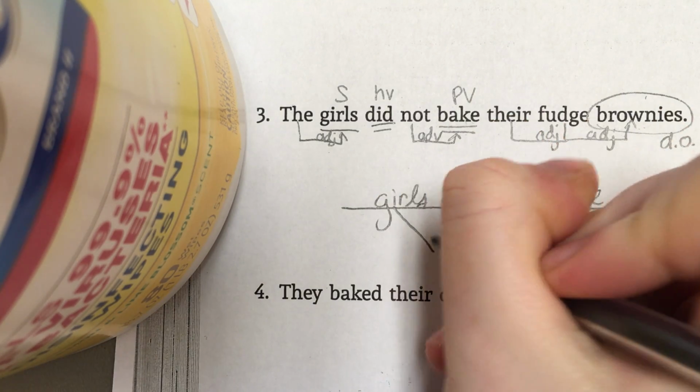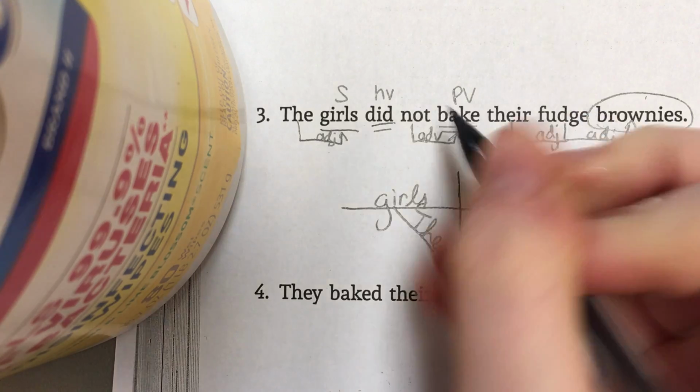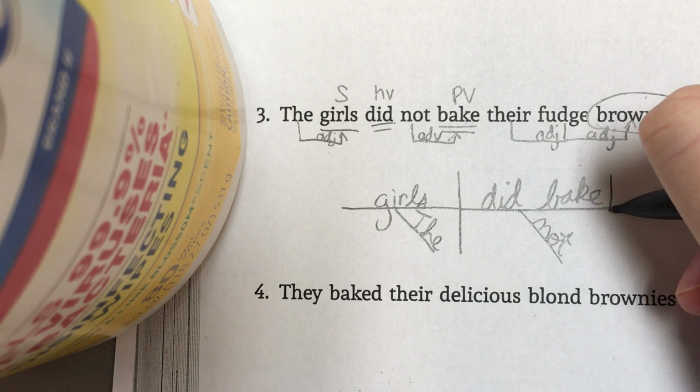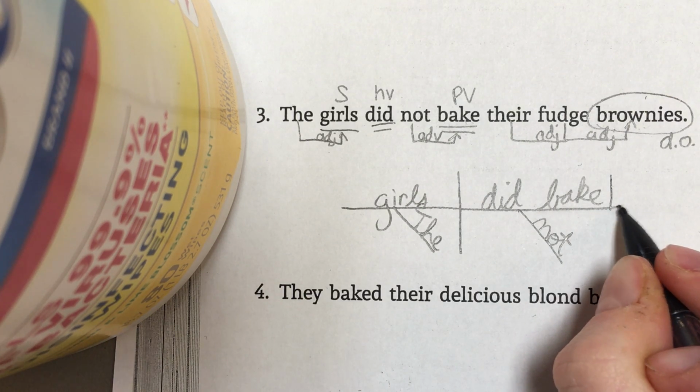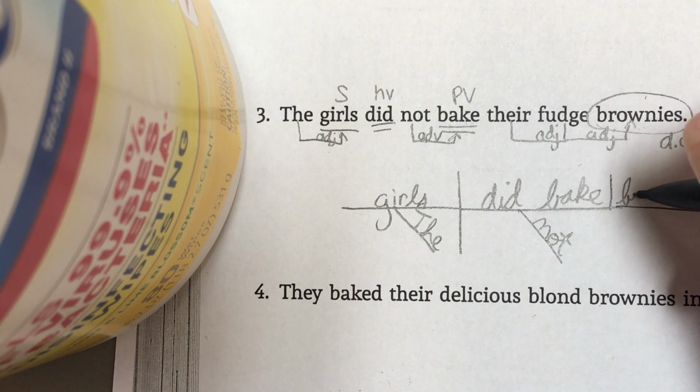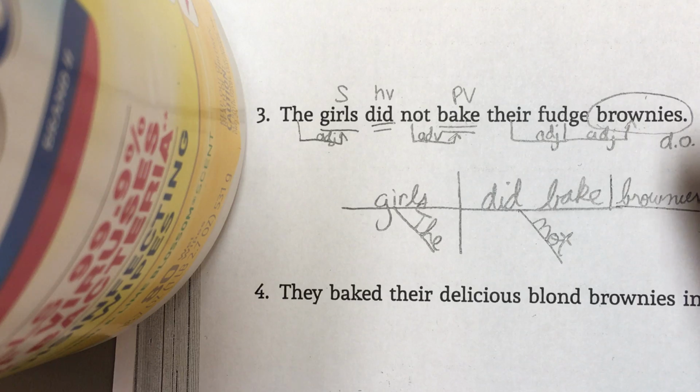And we need the, because this modifies girls. And our direct object, don't forget our direct object will have a line only halfway through. And we'll write brownies. Good. What kind of brownies?